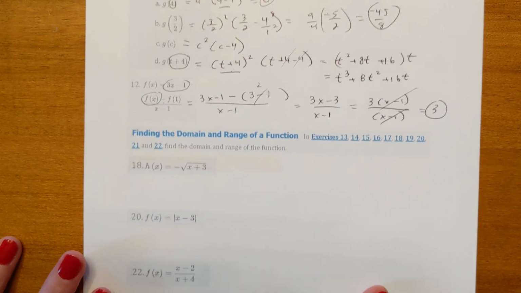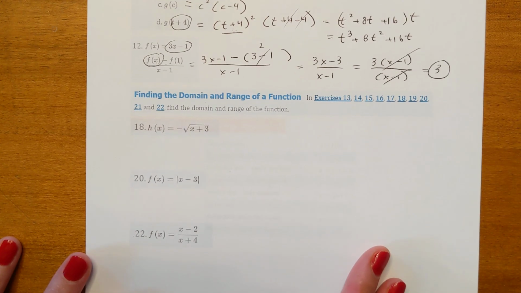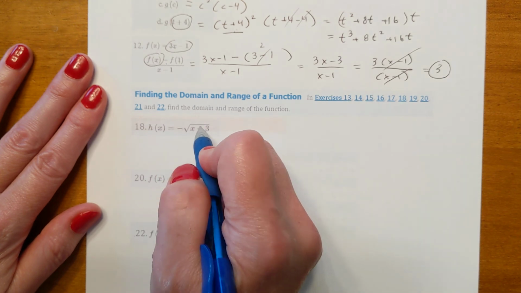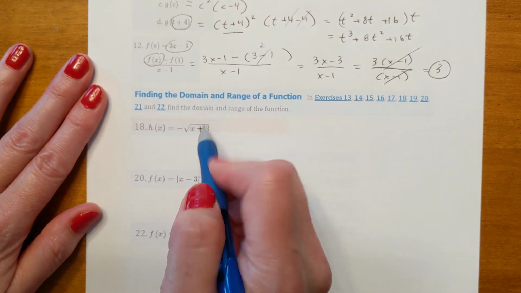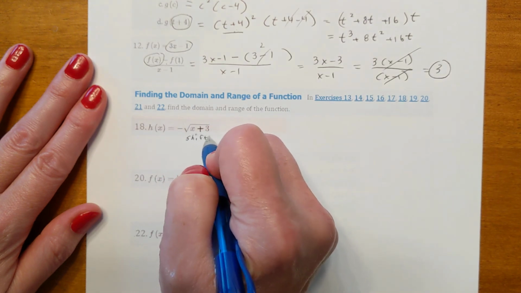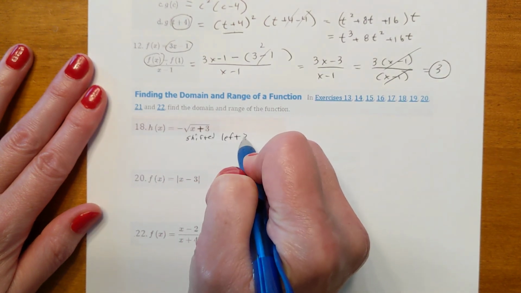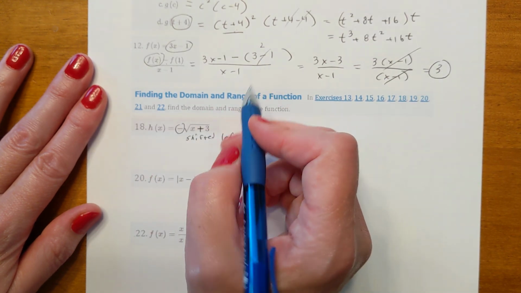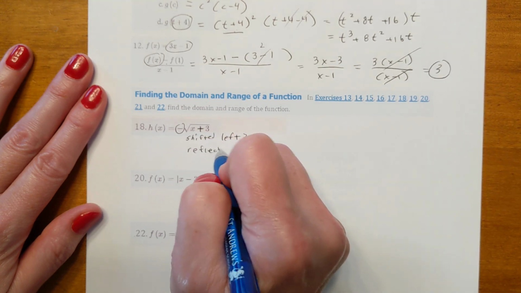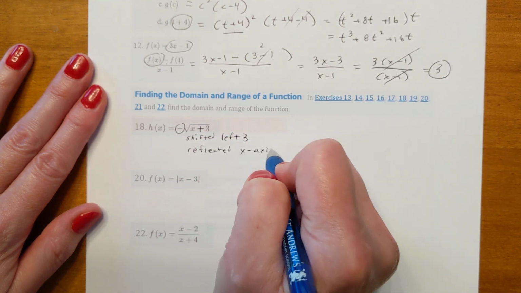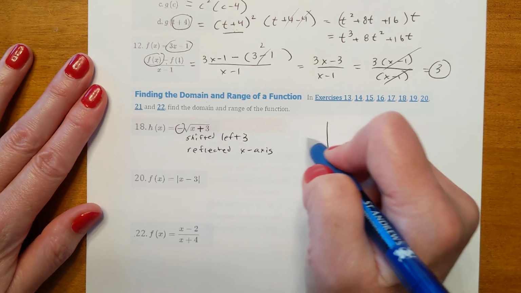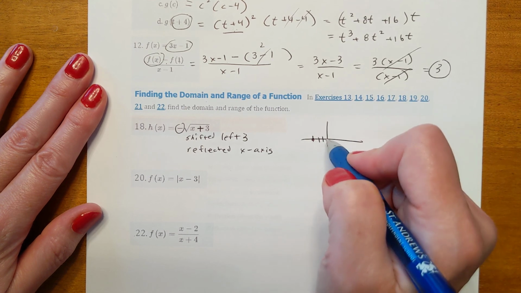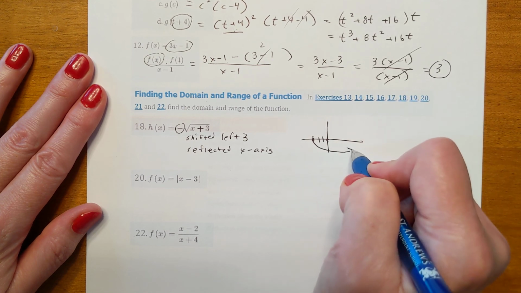Okay, the next one down then. They'd like us to find the domain and the range of the function. So this is a square root function. It's negative and it's a plus. So that means that it shifted left 3. And the negative out here means that it reflected across the x-axis. And so when you graph it, instead of it being at 0, 0, it went left 3. Then on top of that, it flipped across the x-axis, so it's going to look like this.